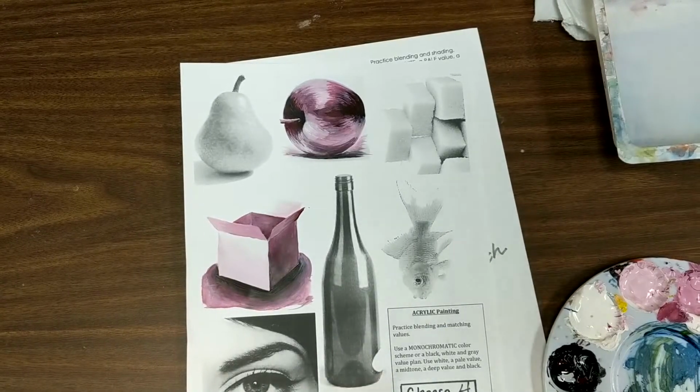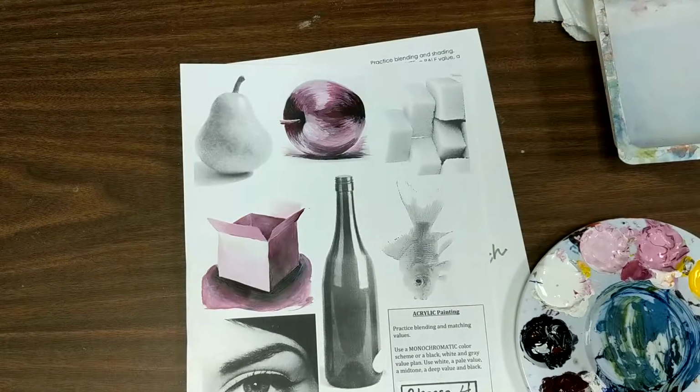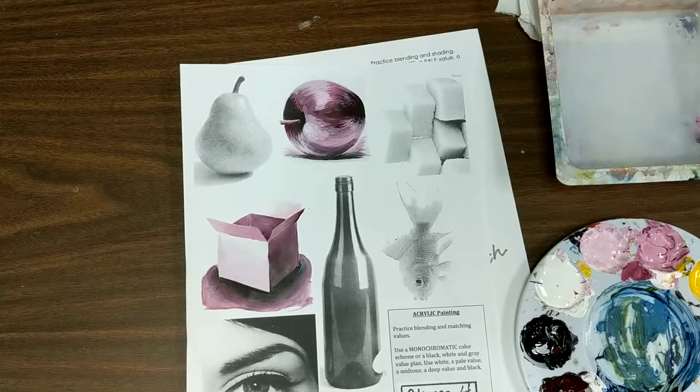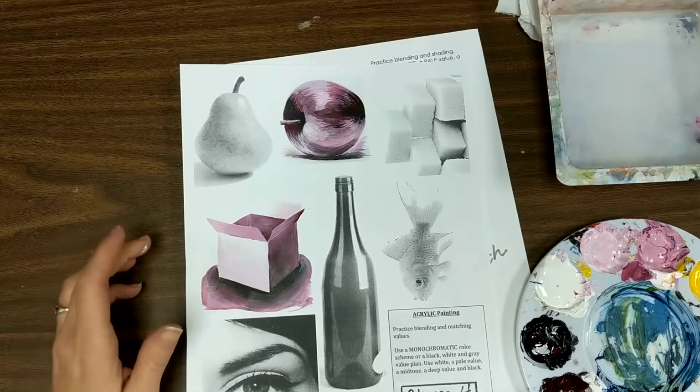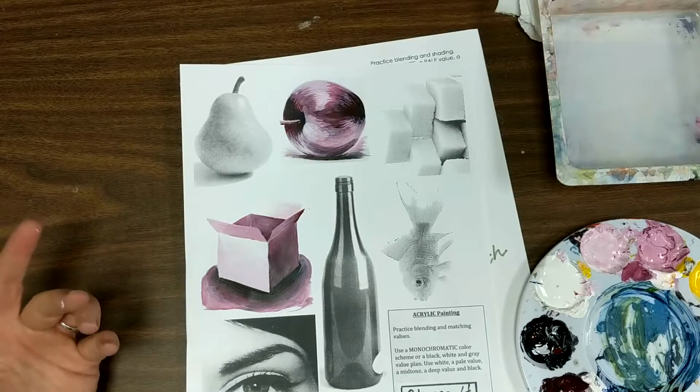Alright, today I'm going to talk to you a little bit about making transitions with acrylic paint and then also how to render form. So rendering is that practice of applying light and dark to make the appearance of 3D volume. So for this part of the practice, I'm asking that you pick one of these three activities.